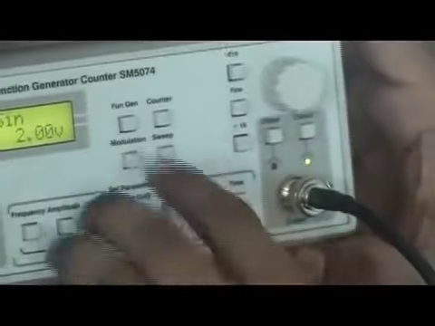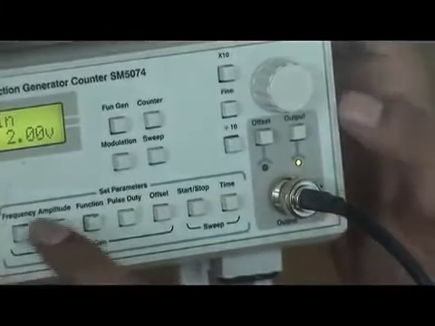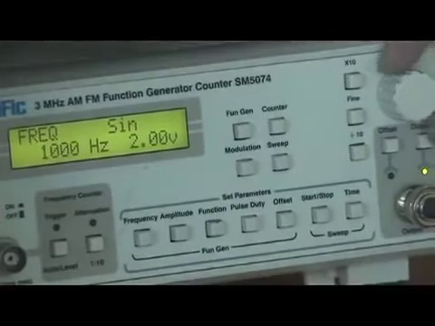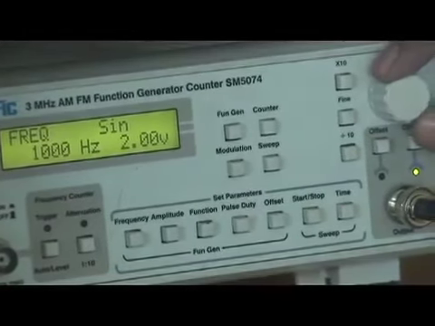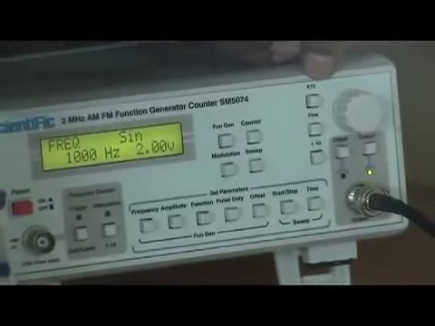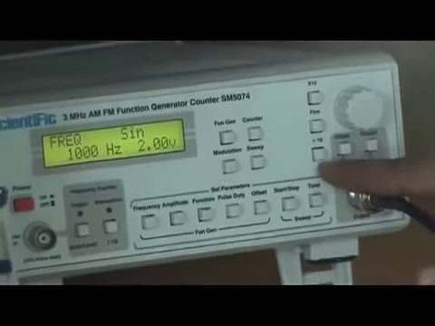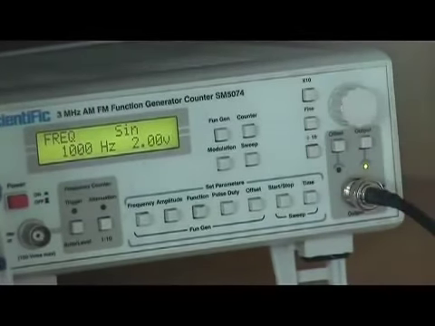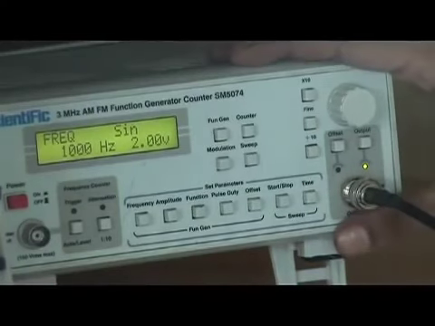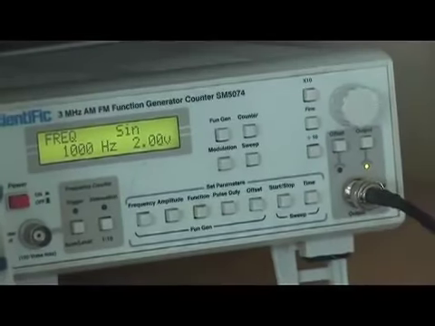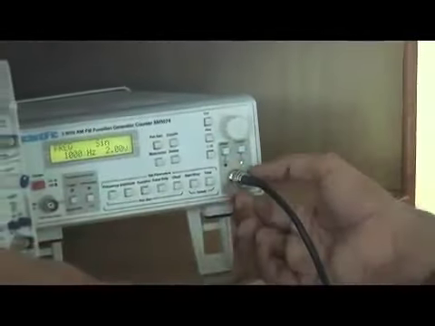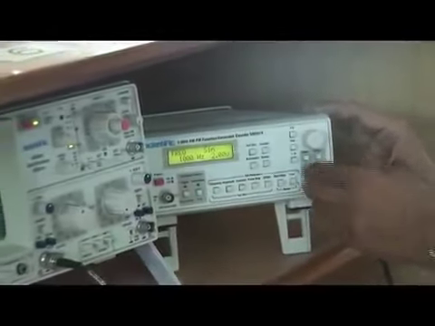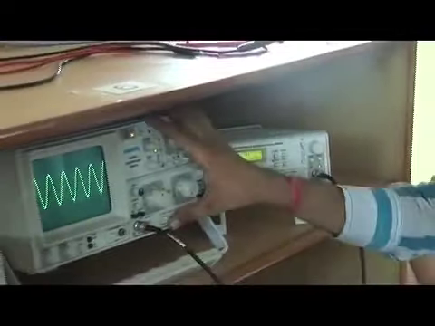So the important buttons in this function generator are frequency, amplitude and functions, and to vary frequency or amplitude, use this knob. To multiply the amplitude or frequency by 10 or divide it by 10, you can use these too. Now the signal generated from the function generator is coming through this CRO cable, which has a two-side BNC connector. One connector I connect to here and the other connector I am connecting to the CRO.